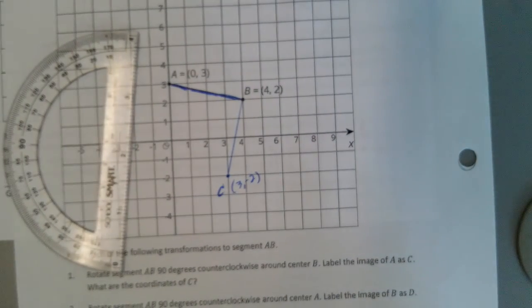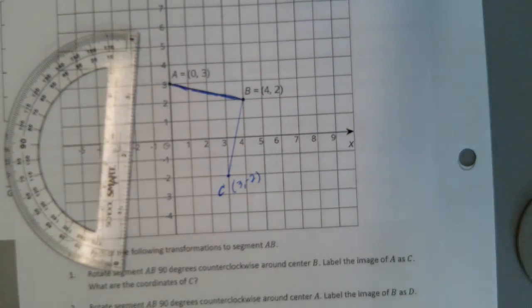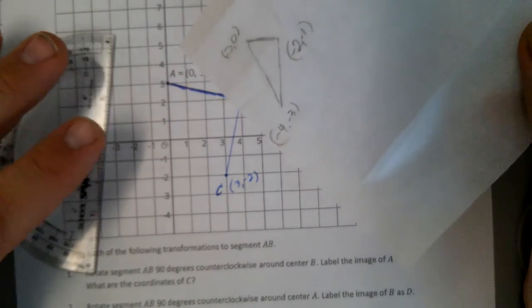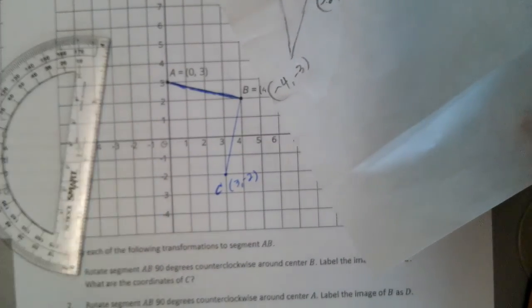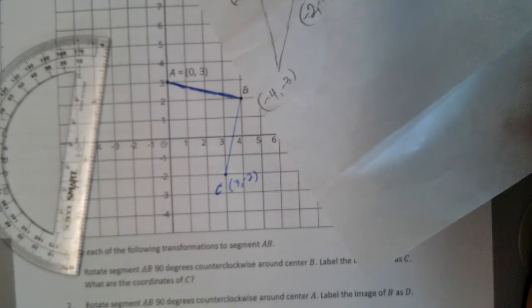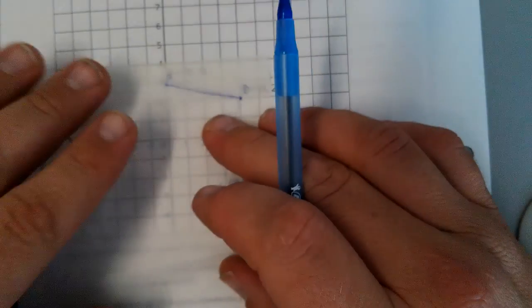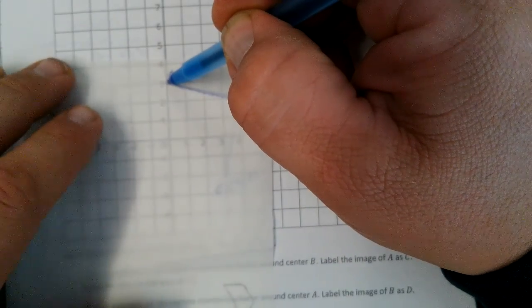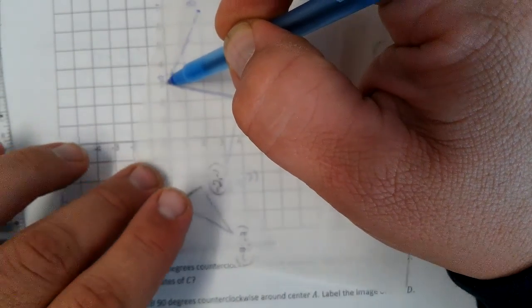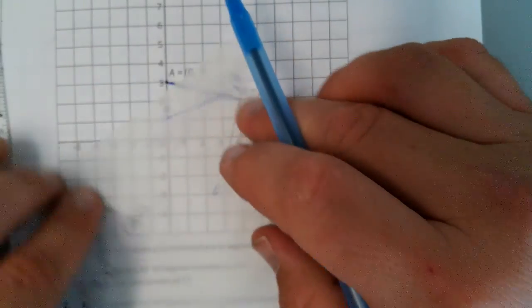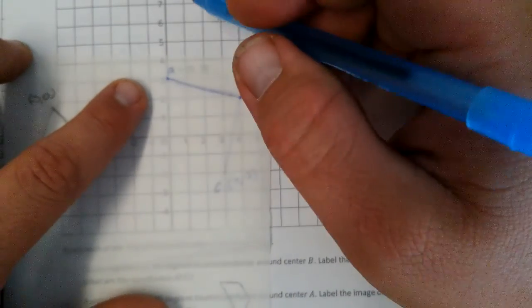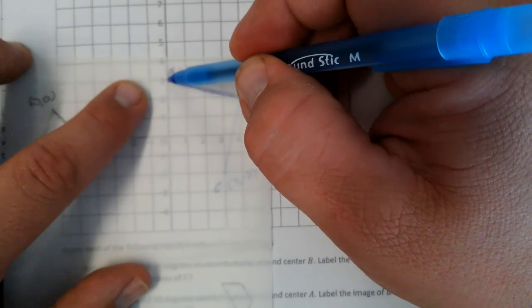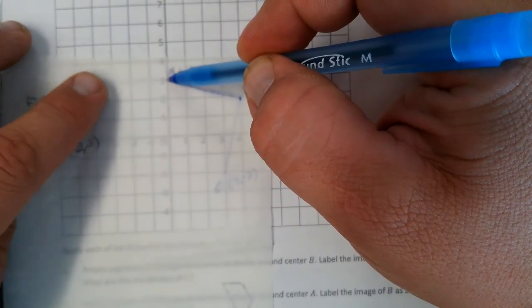Number 2 says rotate segment AB 90 degrees counterclockwise around center A. Well, if I'm going to do that, I'm going to go around center A now, counterclockwise. I'm going to do the same type of thing, counterclockwise, though. Uh-oh, did I do that? I did do it counterclockwise. Awesome. So around A counterclockwise. And my image here, I'm going to label the image of B as D.